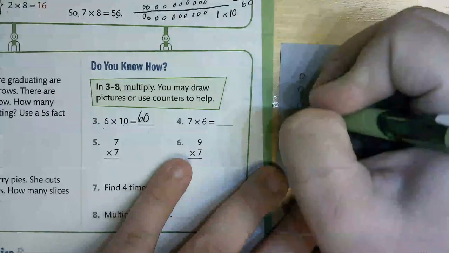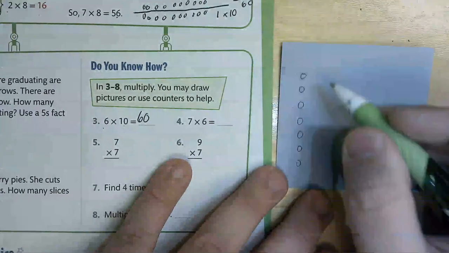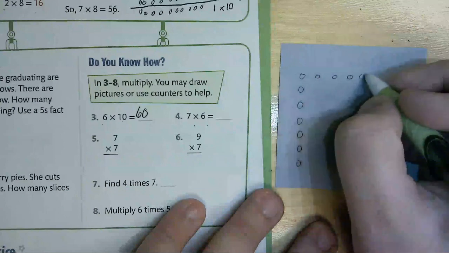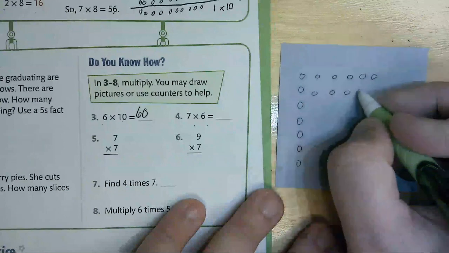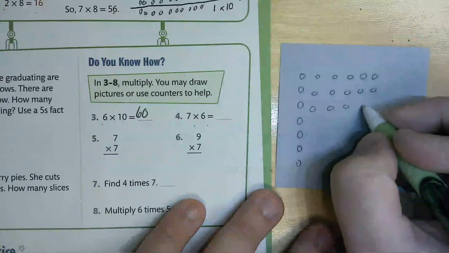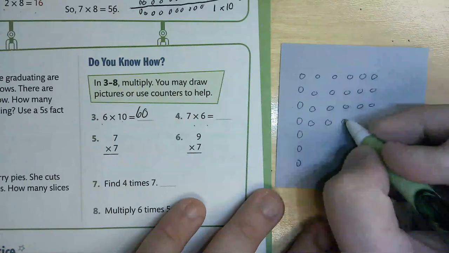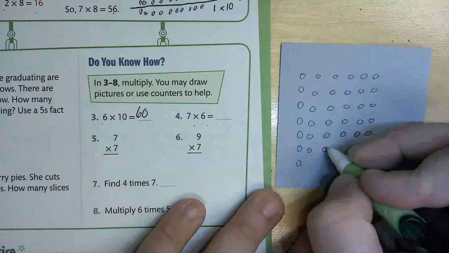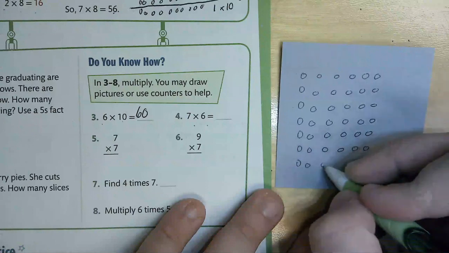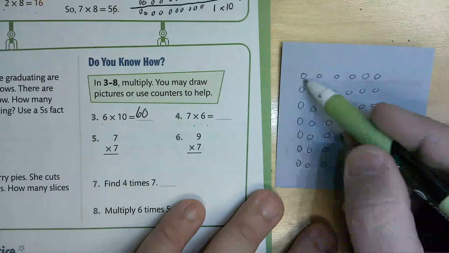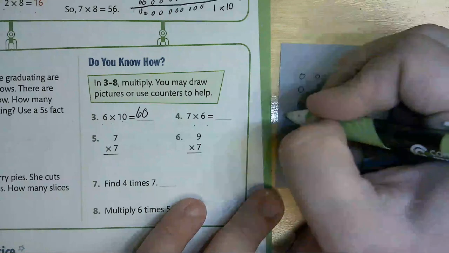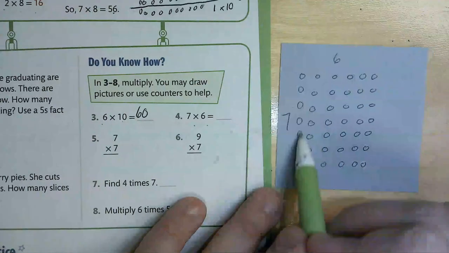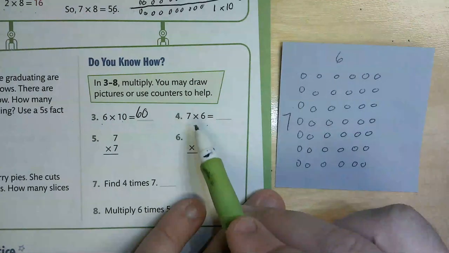So 1, 2, 3, 4, 5, 6, 7. This is called a model. And now I'm going to go across by 6. 1, 2, 3, 4, 5, 6. And then I just make sure that I keep going in my lines. I don't even have to count. I can just look at where they are and make sure that they are all lined up here. And that will be enough for me to know that I've got all of them right here. All right. There we go. So 1, 2, 3, 4, 5, 6, 7 going down. 1, 2, 3, 4, 5, 6 going across the top. 7 by 6. All right, 7 times 6.